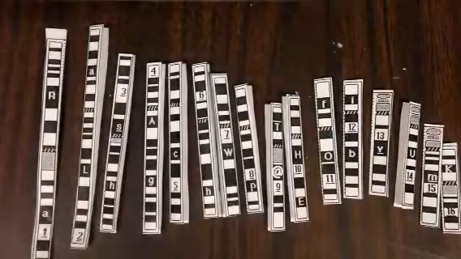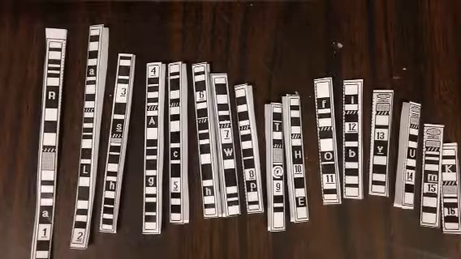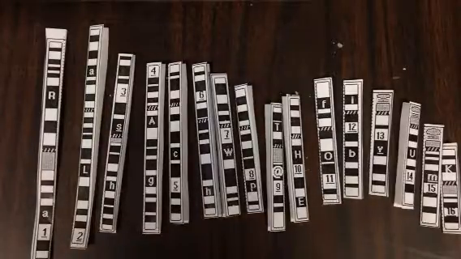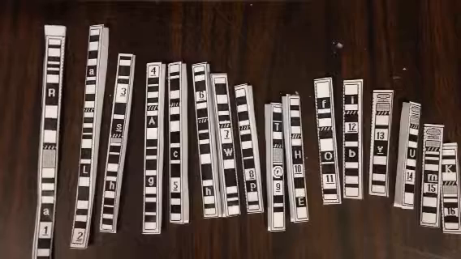Today we're going to do the Make a Face lab. Each of you has a whole set of chromosomes. What I need you to do is take the chromosomes out of the bag, shake them up in your hand, and drop them onto the lab desk. Then I need you to organize them in size order.